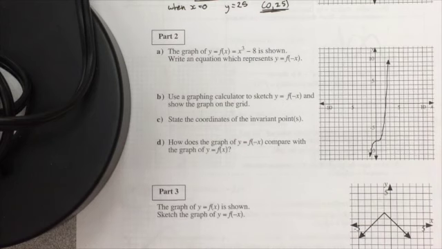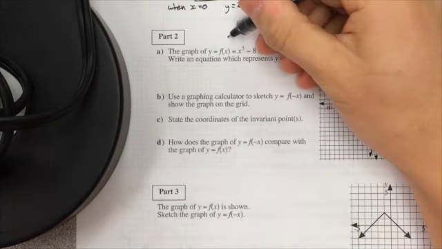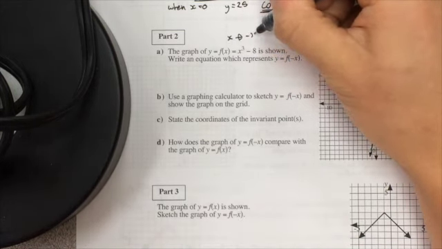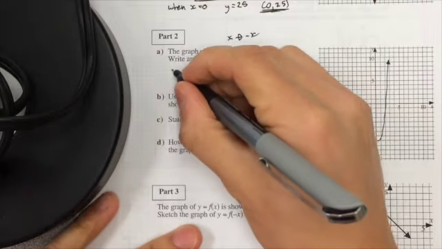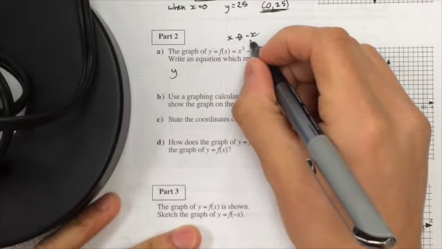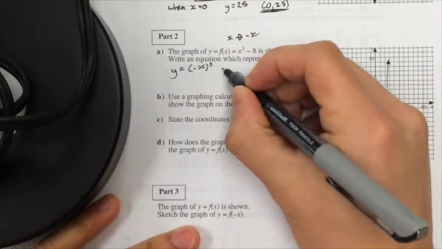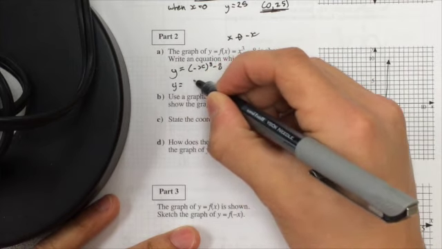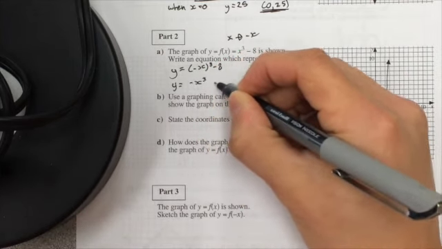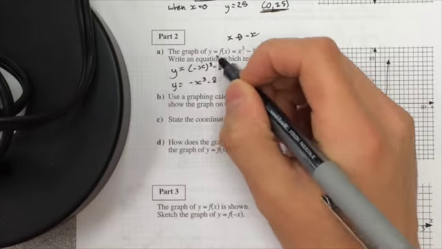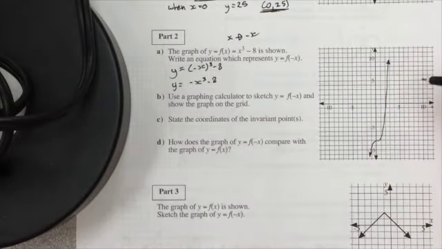Okay, so part 2, the graph of f of x is equal to x cubed minus 8 is shown here. We want to write the equation which represents y equals f of negative x. So exact same function we were working with before, but now the circumstances have changed and we are doing this instead of what we did on the previous page. So wherever you have an x value, you're going to substitute with negative x. So y is going to equal negative x cubed minus 8. Because a negative times negative is a positive times another negative is going to be negative x.